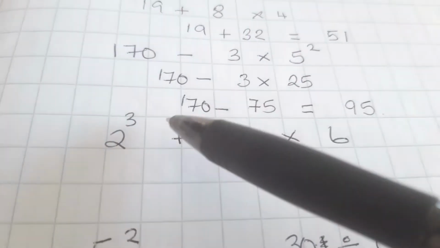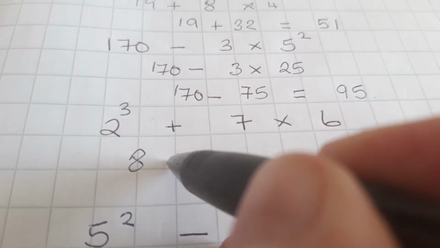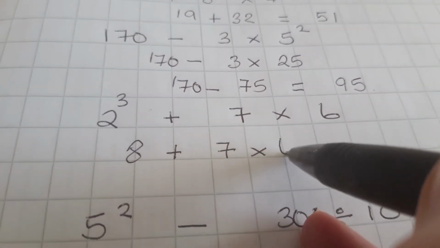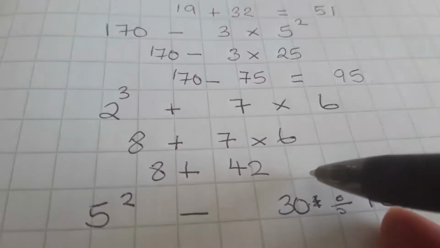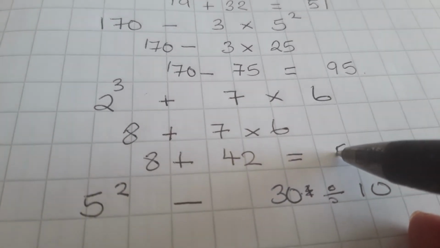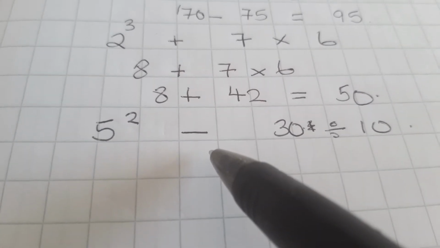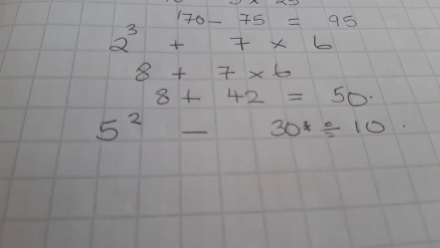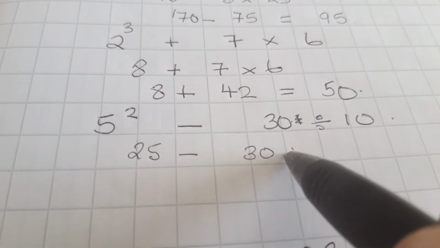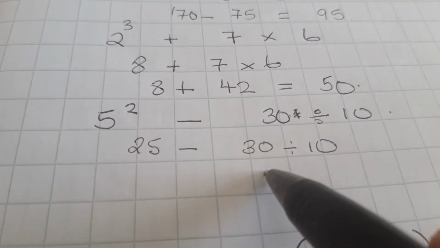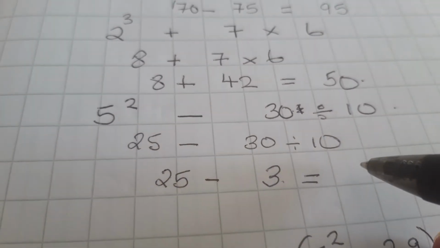Next example, we have indices, adding and multiplying. Indice comes first. Then multiplying is done next. And finally adding, and you get the answer 50. We have indice, we have takeaway, and we have a divide. So indice must be done first. Then we'll do the dividing. And finally at the end we do the subtracting, and we get 22.